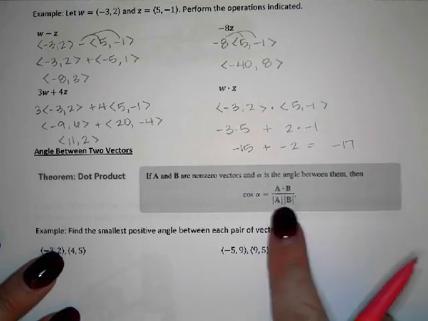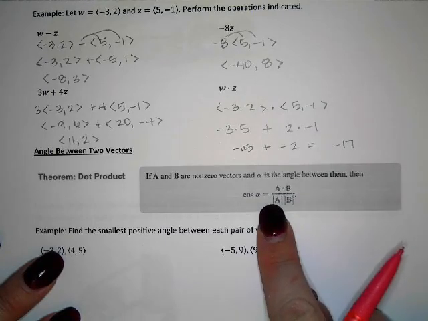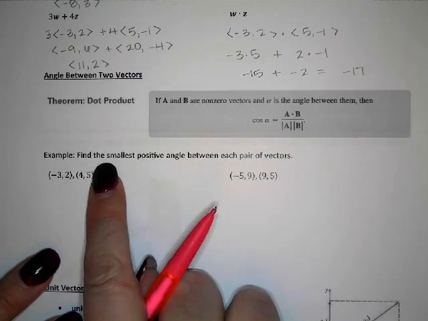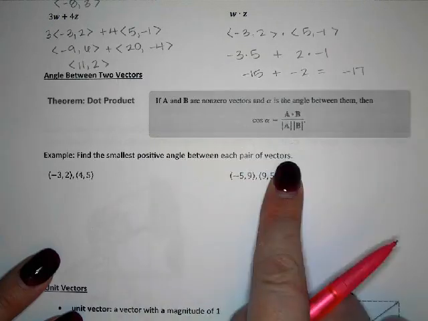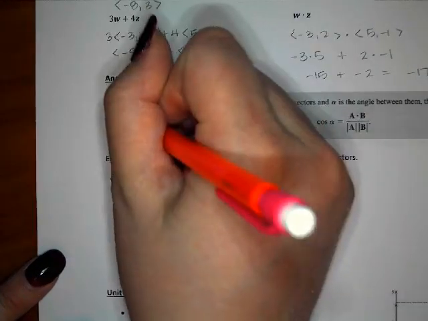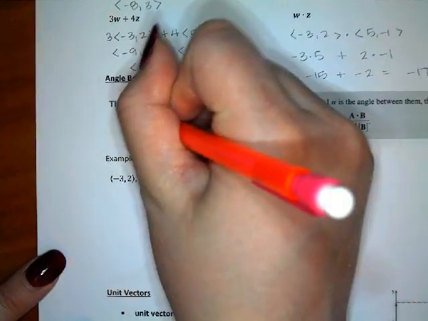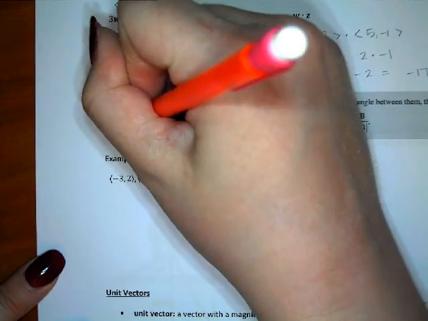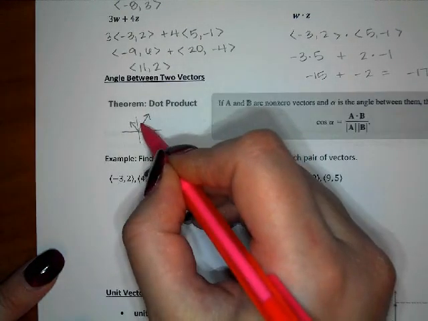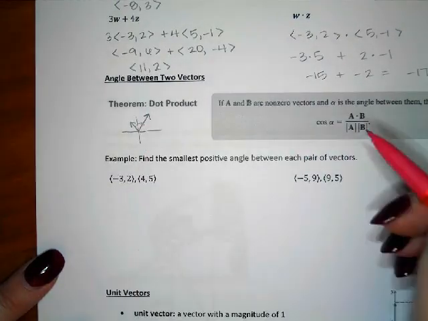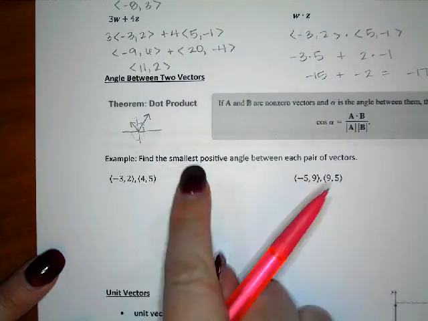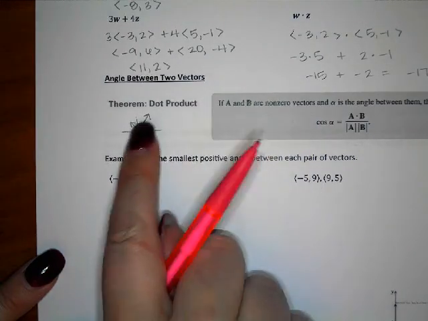So it says find the smallest positive angle between each pair of vectors. It makes sense if you think about drawing two vectors. I'll draw a little picture here. They could say, here's one vector, here's another vector. If I discuss the angle between them, I could say that this angle is the angle between them, or I could say that this angle is the angle between them. So they're just specifying here that the answer we want is the little angle that's between them, not the large angle if you were to take the longest route. That's all they meant by smallest positive angle.